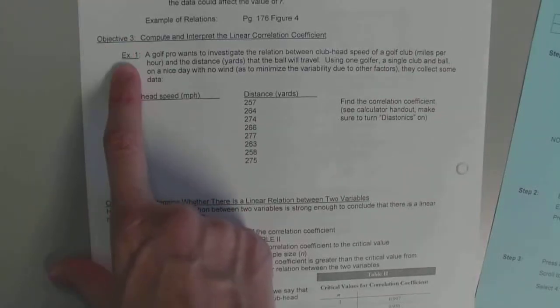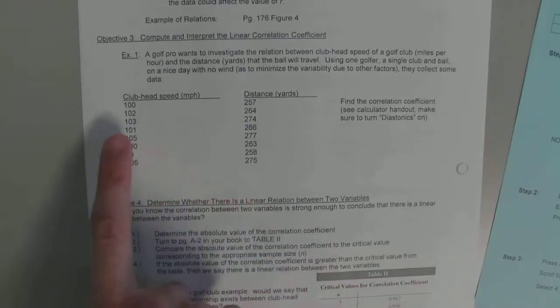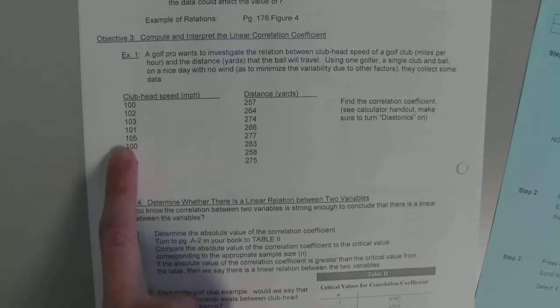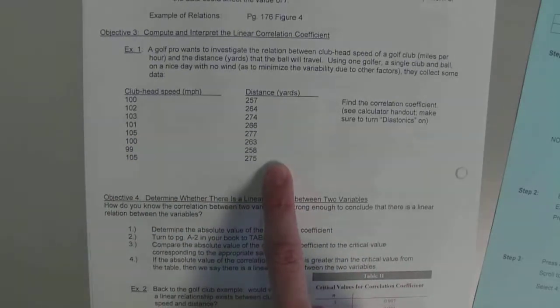Objective 3, we're going to do example 1. We've already read this. I know you didn't get it on the recording there, but let's just jump into how we do it. So you're going to put your independent variable, your x variable, guys, in list 1, okay? And you're going to put your dependent variables, your y variable, in list 2.